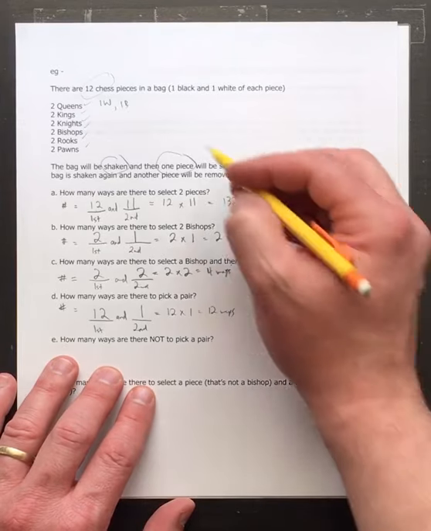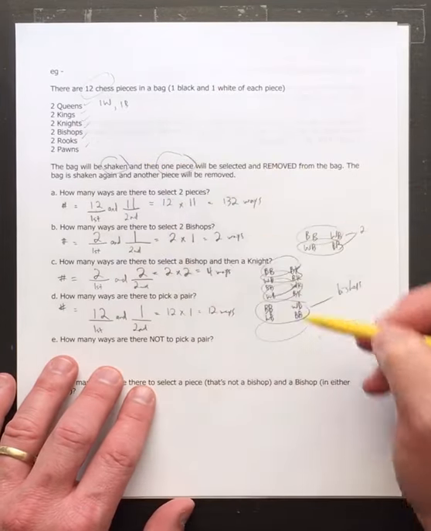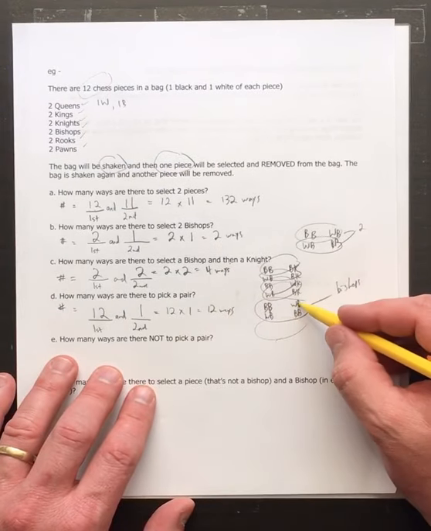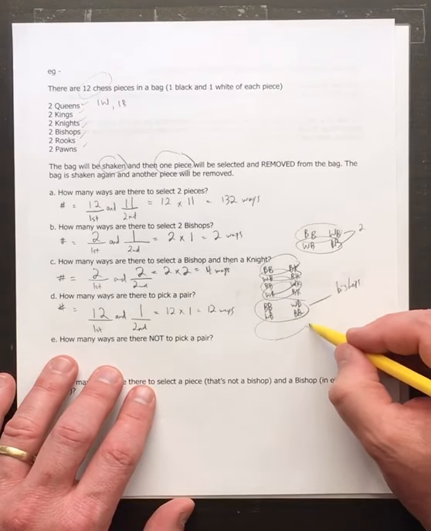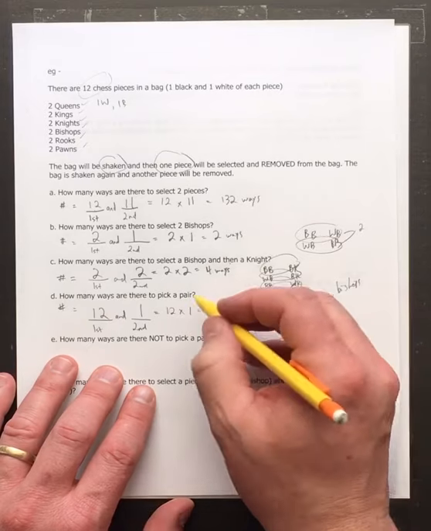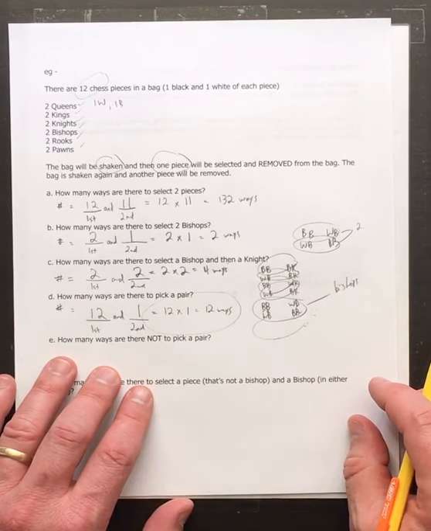And I would do the same thing for the kings, and the same thing for the knights, and the same thing for the bishops, and the same thing for the rooks. So I'd have 2 for the bishops, 2 for the rooks, 2 for the knights, 2 for the pawns, 2 for the kings, 2 for the queens, and in the end I would end up having 12. I don't want to write them all out because this process takes care of it for me.